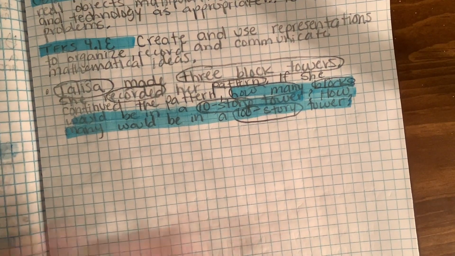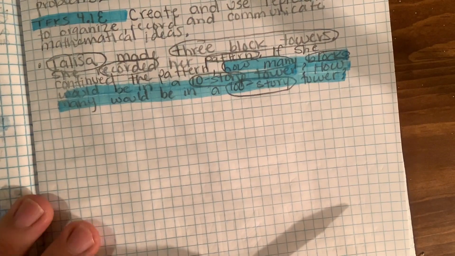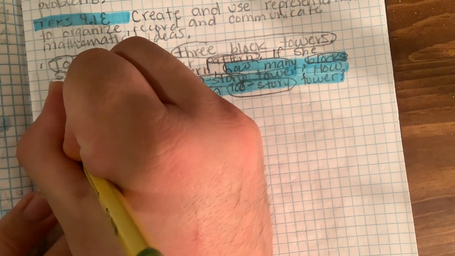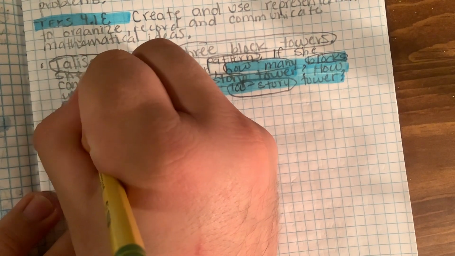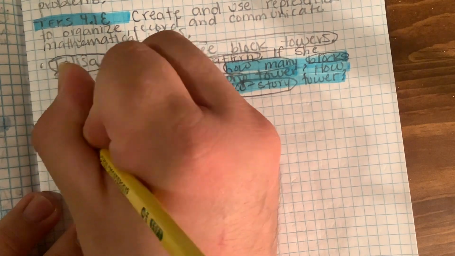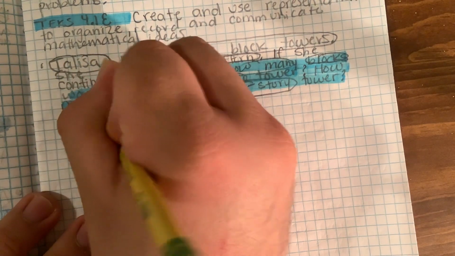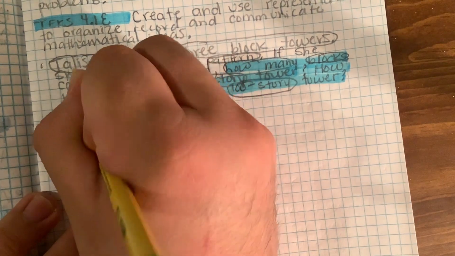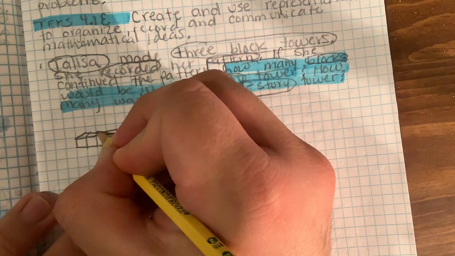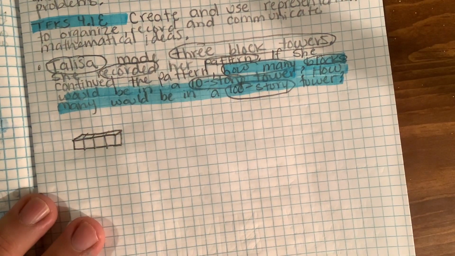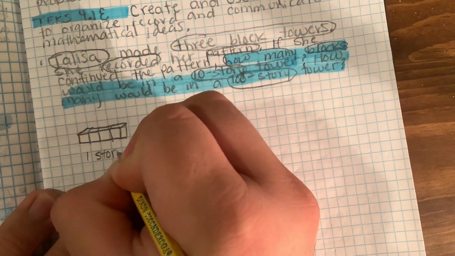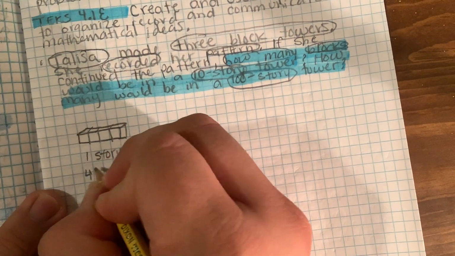So let's go ahead and I'm going to draw for you the 3 towers that she has so far. So far she has 1 tower made of blocks. So we know how blocks look, right? And the first story is made out of 4 blocks. Okay, that's her first tower. So it's 1 story, and it's made out of 4 blocks.